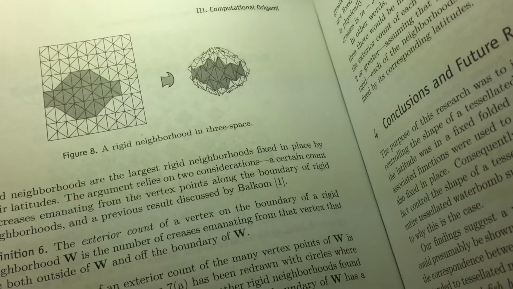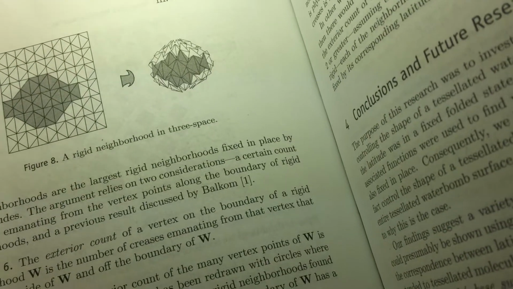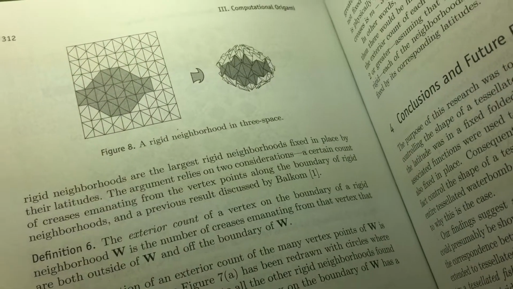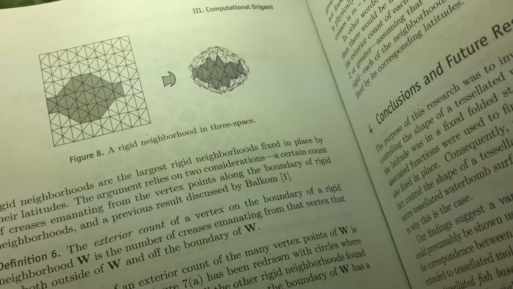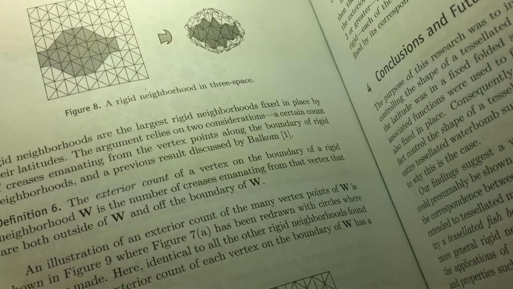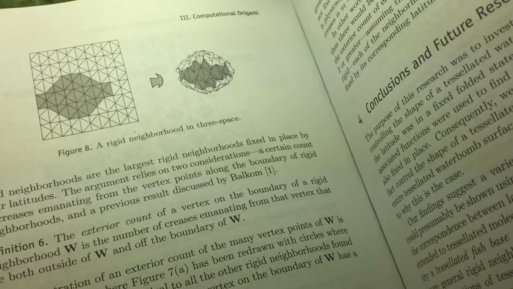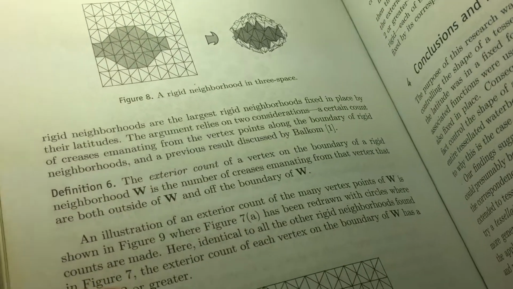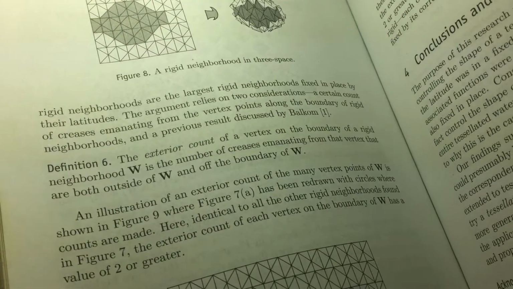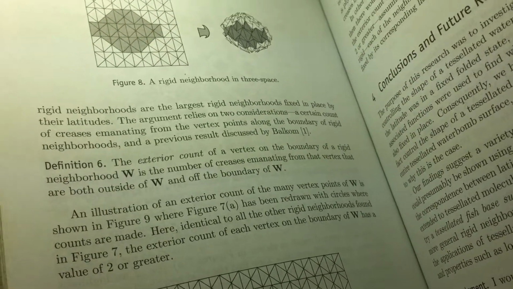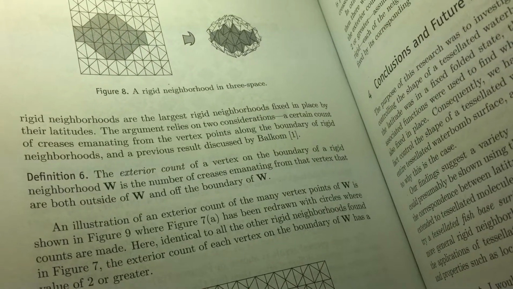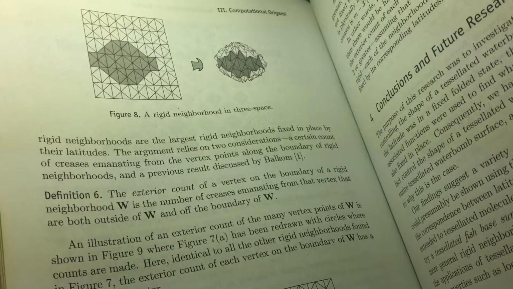The argument relies on 2 considerations: a certain count of creases emanating from the vertex points along the boundaries of rigid neighborhoods, and a previous result discussed by Balcom. And Balcom is another researcher. Here's another definition to prove what I have stated in the paper.